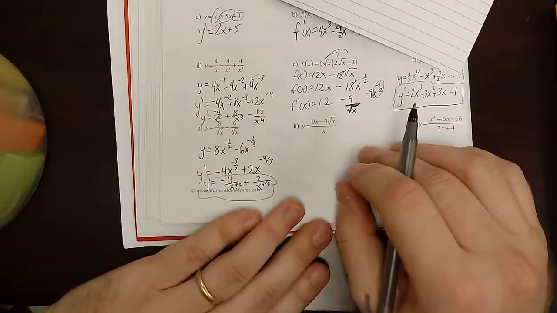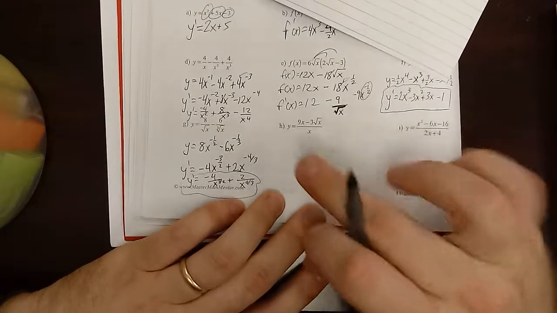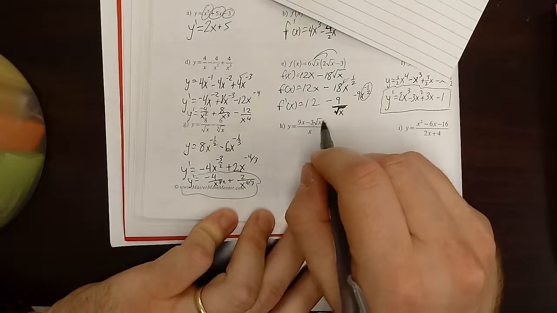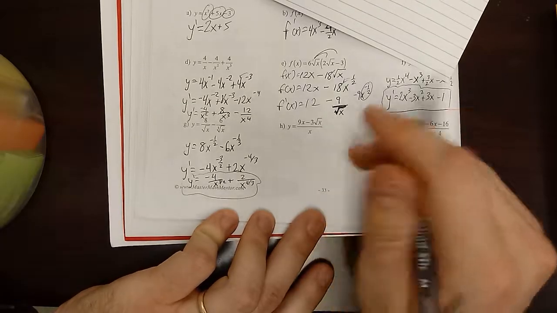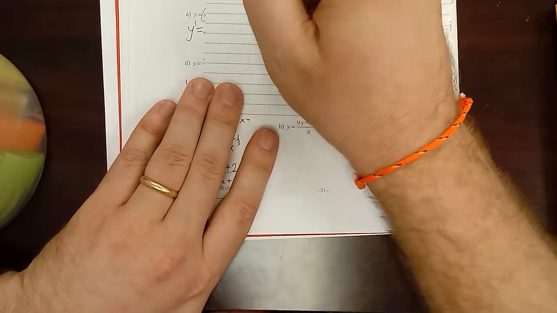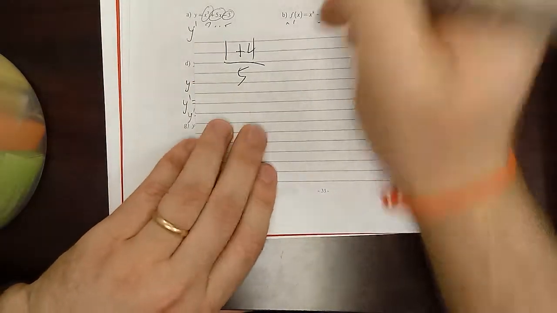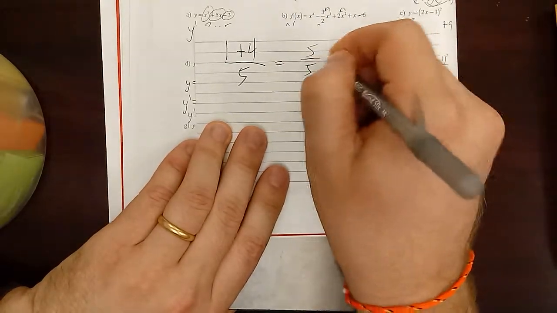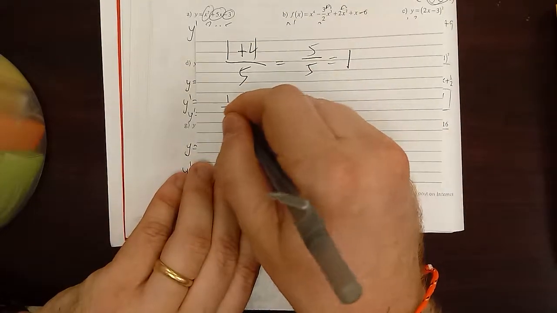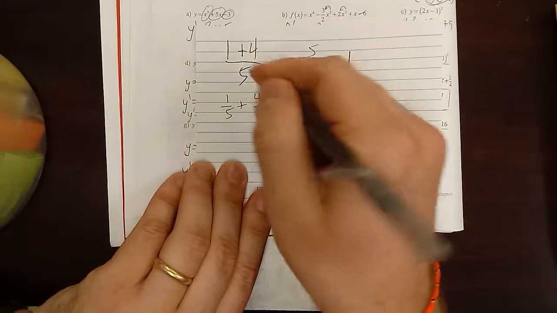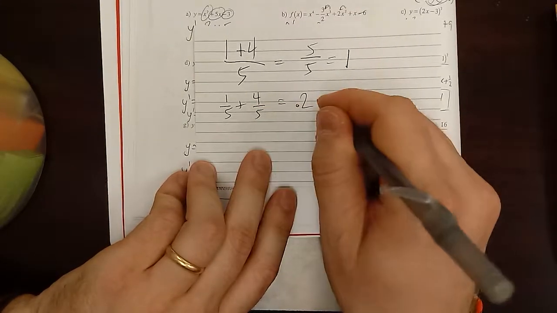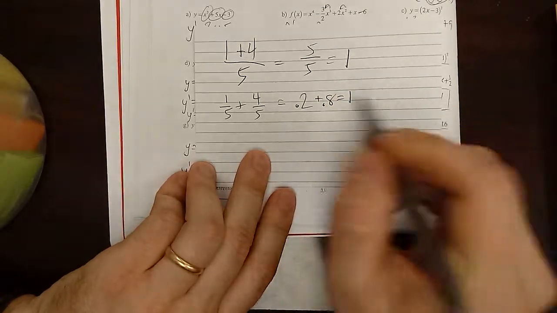Hooray! All right, 2 more to look at, and then we'll be done today. So 9x minus 3 root x over x. We talked about this in class yesterday, just to verify. 1 plus 4 over 5 is equal to 5 over 5 is equal to 1. That is true. What about 1 over 5 plus 4 over 5? If I take this and split it up, is it still true? 1 over 5 is 0.2, 4 over 5 is 0.8. So yes, that is still true.